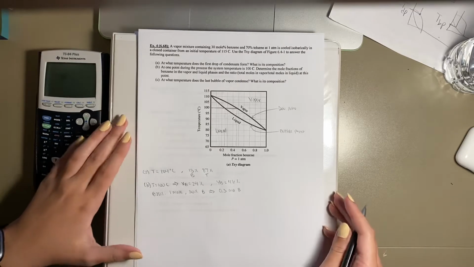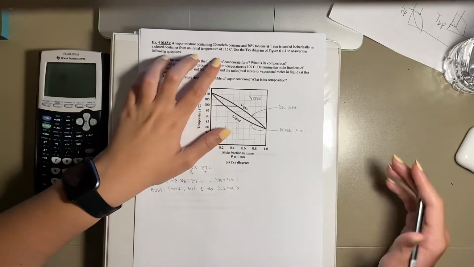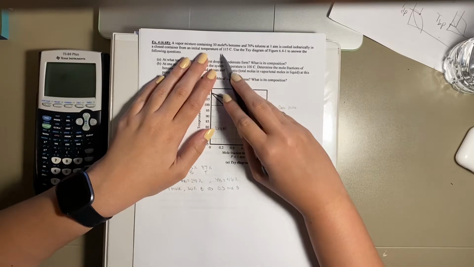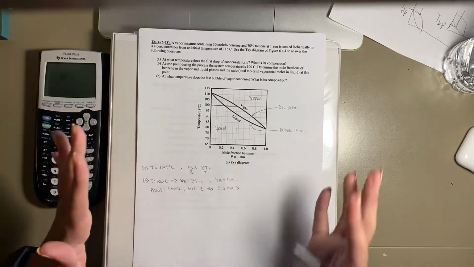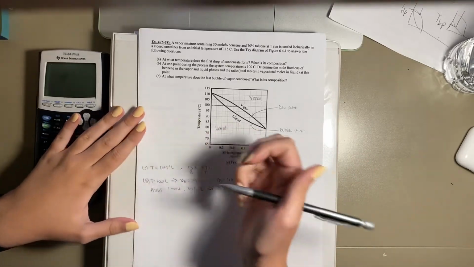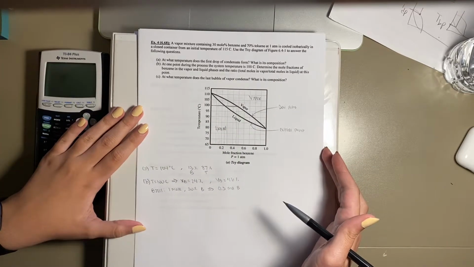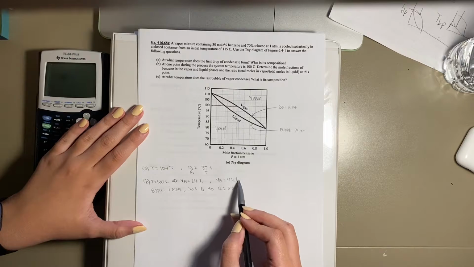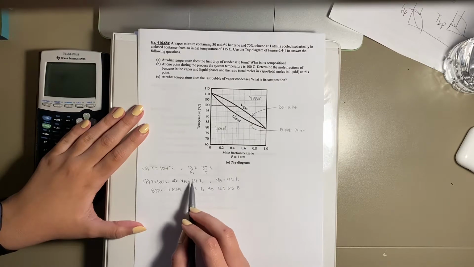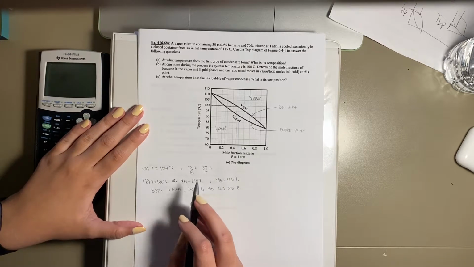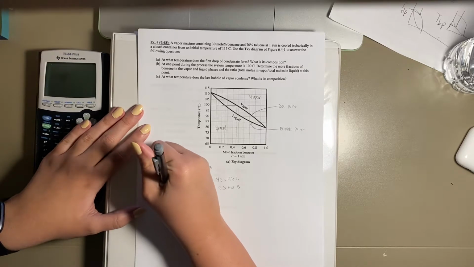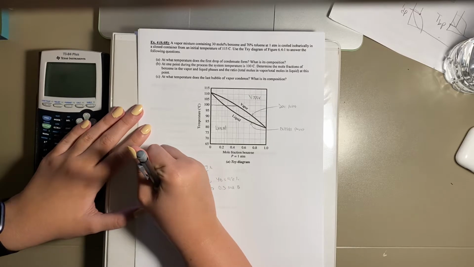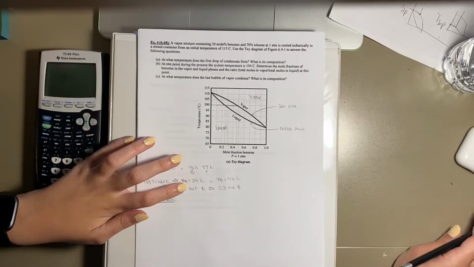Then we isobarically cool it in a closed container, and we end up having a vapor phase with 46% benzene and a liquid phase with 24% benzene. So let's do a total mole balance first, because we need to figure out how many total moles of liquid phase and vapor phase there are.